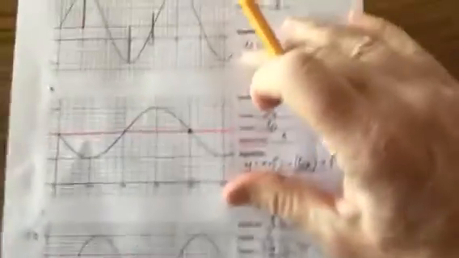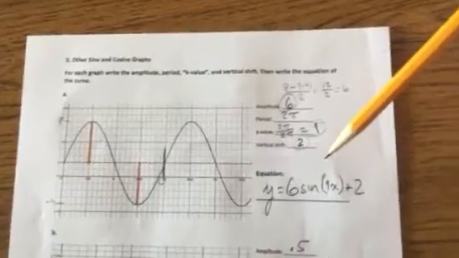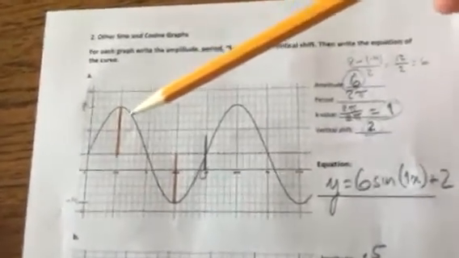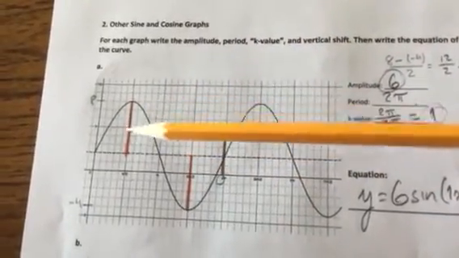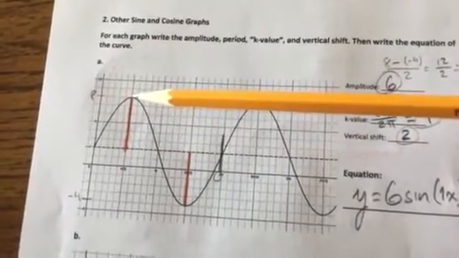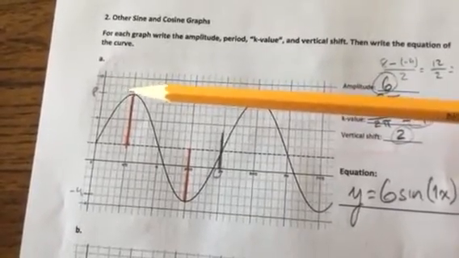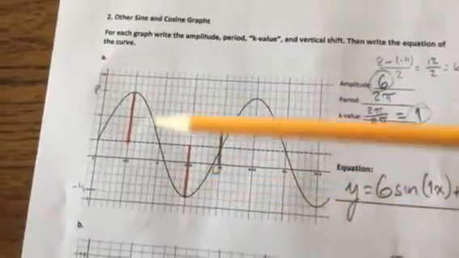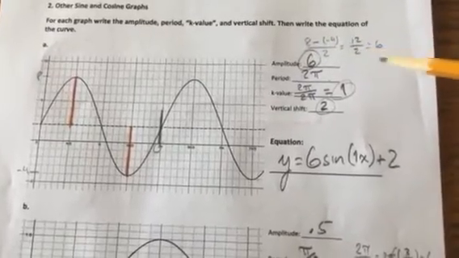Here are some more graphs, and on all of these you're just supposed to figure out the equation by breaking it down piece by piece. So you can look at this graph here. Let's get a little closer. The amplitude is the distance away from the midline. That's one way to think about it. Another way is the total vertical distance divided in half. It goes up to a high point of 8 on the y-axis and a low point of -4. So that's a total distance of 12. 8 minus -4, divided by 2, that's 12 divided by 2 equals 6.